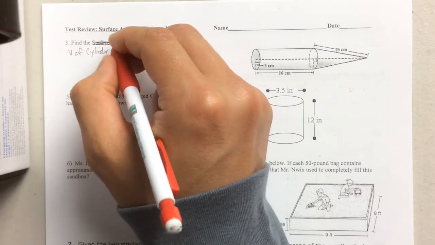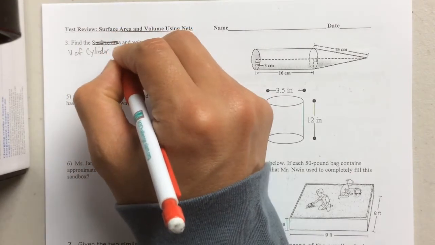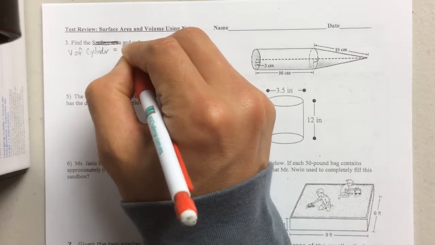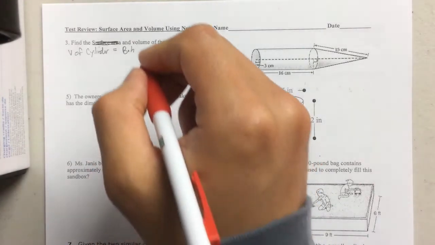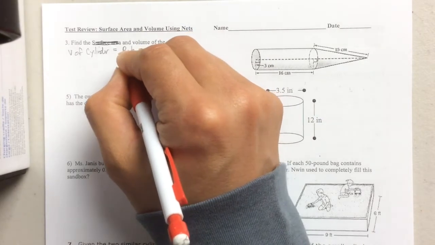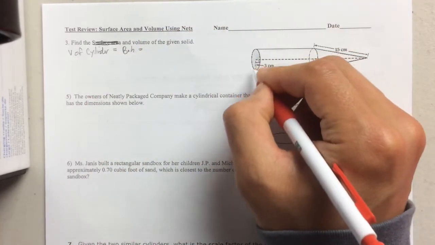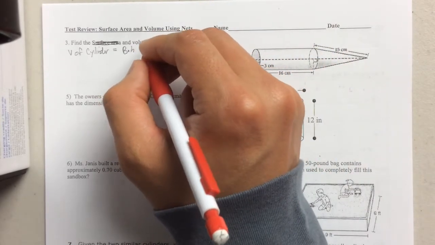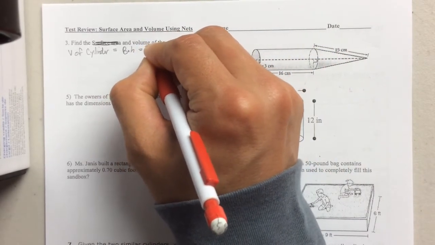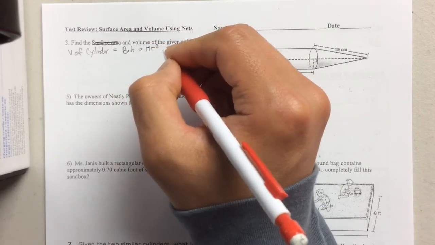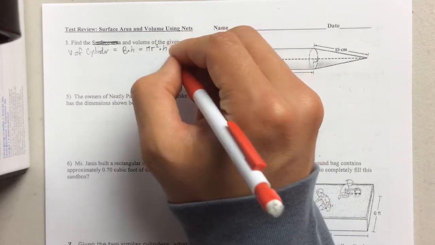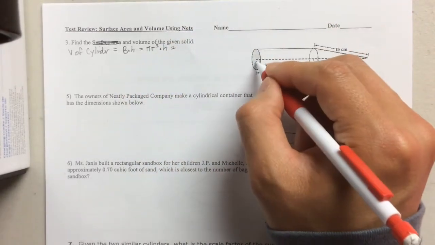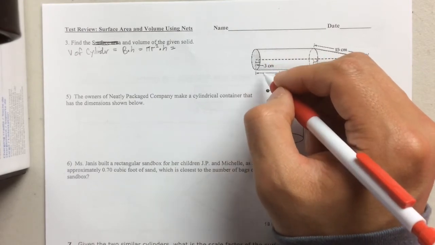The formula for volume of a cylinder is V equals B times H. B is the area of the base and H is the height. Since it's a cylinder, the base here is a circle. So the area of a circle we know is pi r squared, and multiply by the height. Here the radius is given as 3 centimeters.